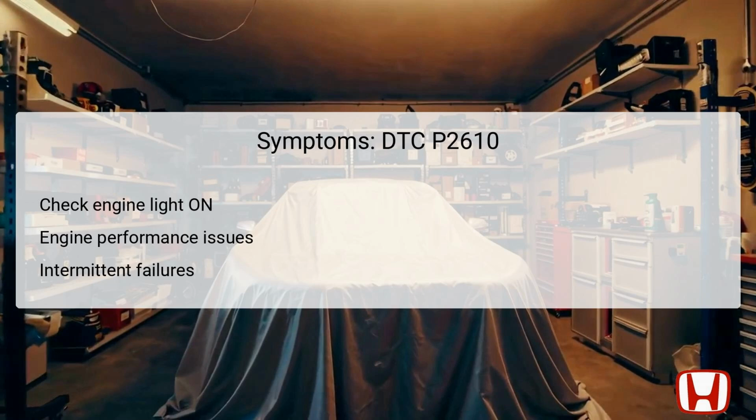Observing and diagnosing these symptoms promptly is essential to prevent further complications or breakdowns. Identifying these indicators can provide significant insights into the health of the vehicle's engine management systems.